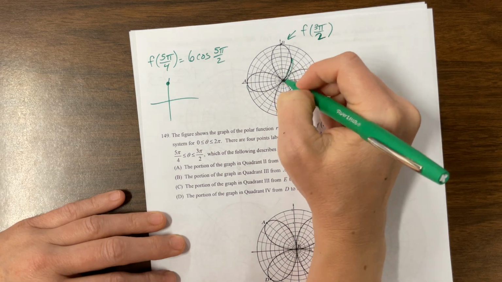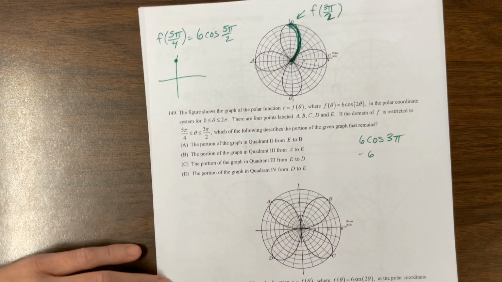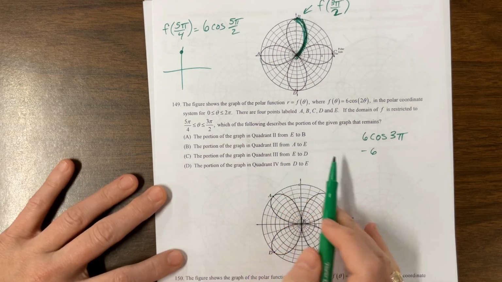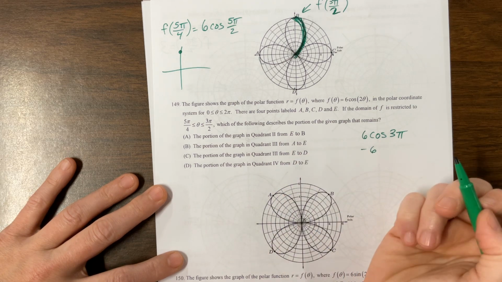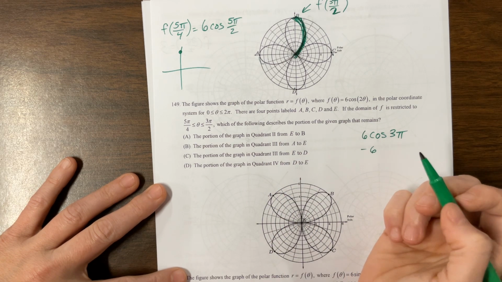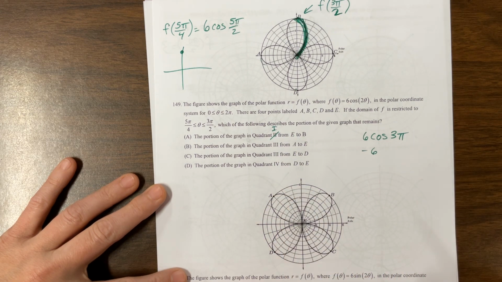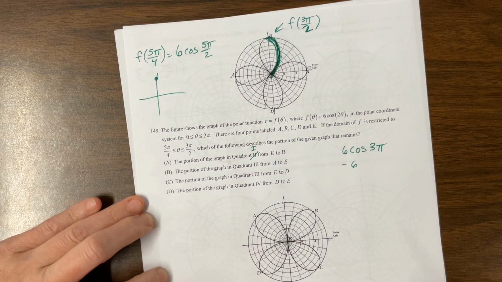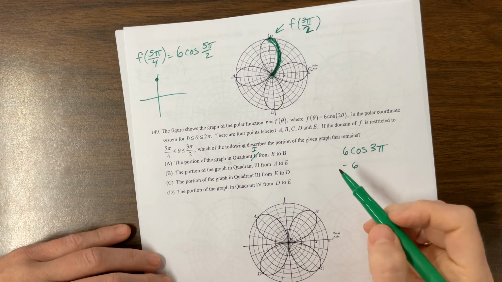So the piece that we care about is this piece right through here, which is in quadrant 1 from E to B. I think there's a typo. Yeah, I think this should be quadrant 1. If I'm wrong, or if I'm right, and you have the updated version of his practice, let me know, because it started here.